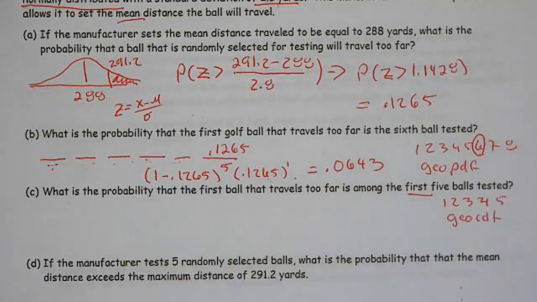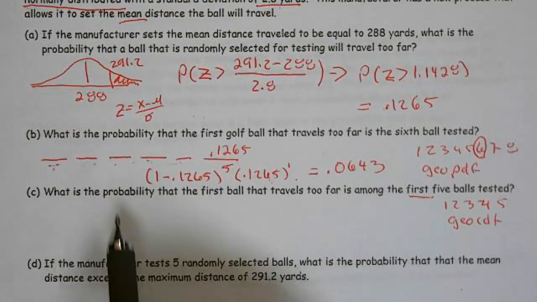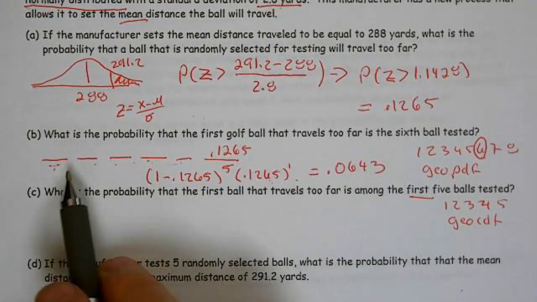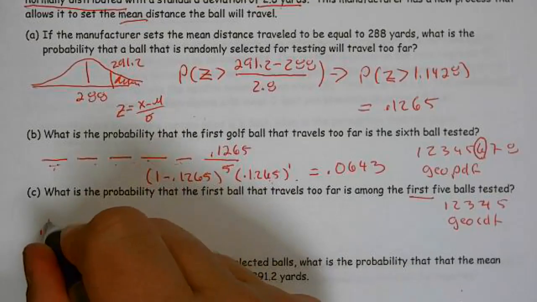All right. Now, I need to show my work. So my work in this one is going to be, well, what's the probability that happens on the first one? The probability that happens on the first one is just 0.1265.